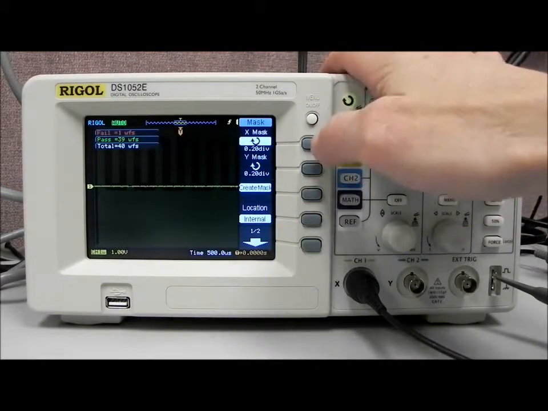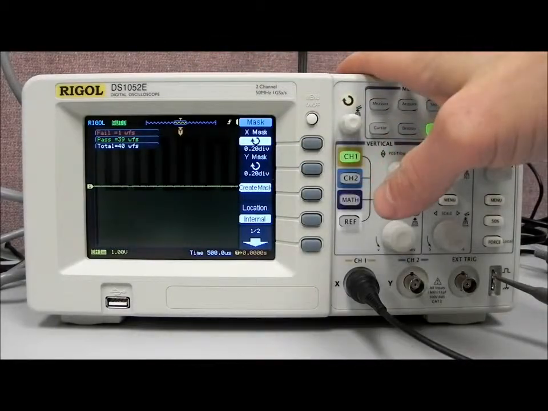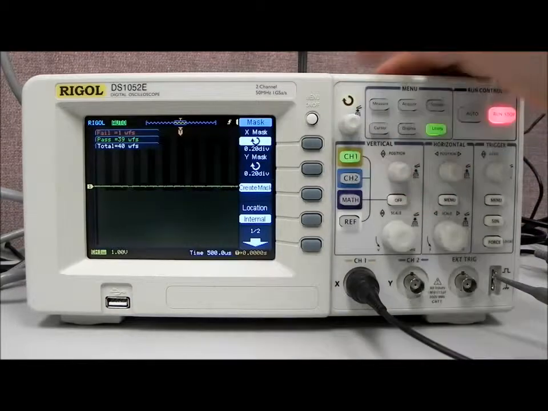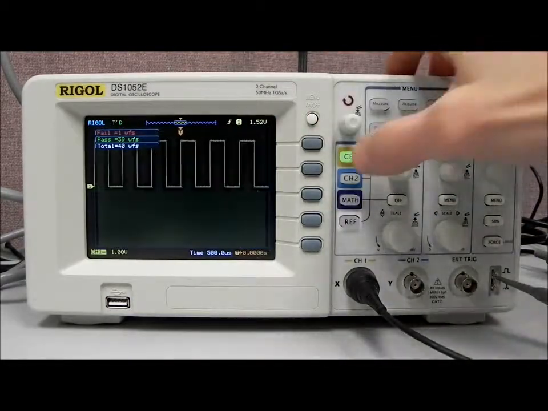You can set up the scope to run for a long period of time, and you can check to see the number of waveforms that have passed or failed over a given period of time, which can be useful for troubleshooting some problematic signals.